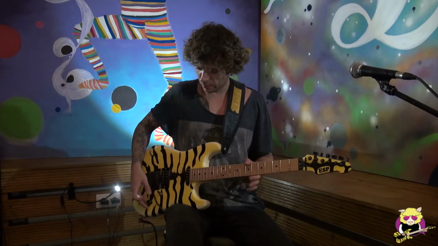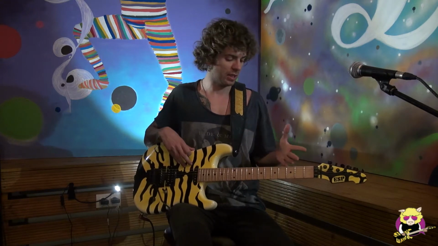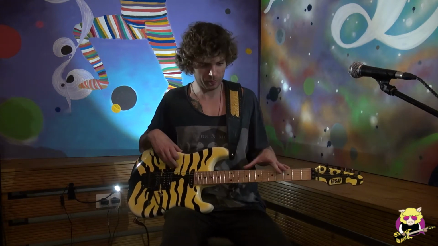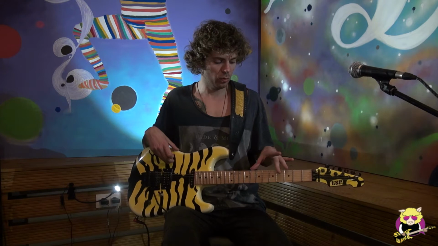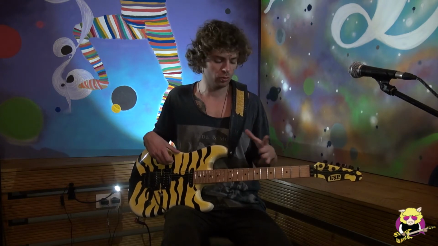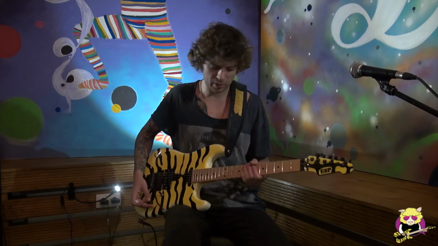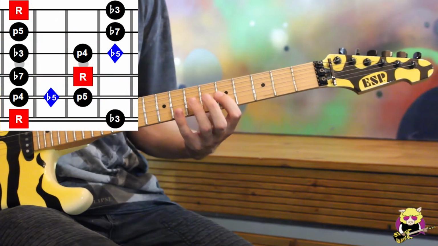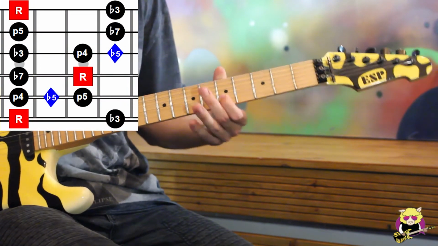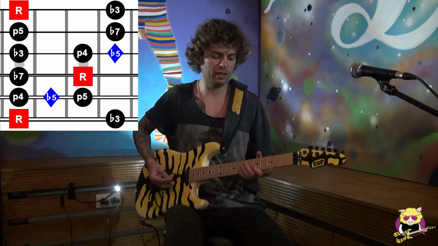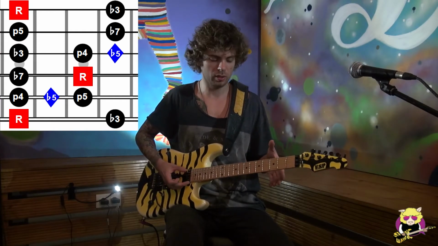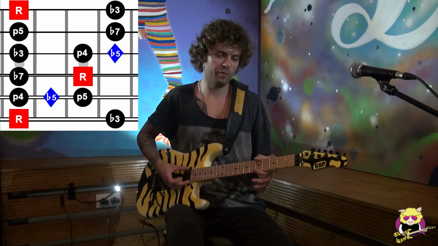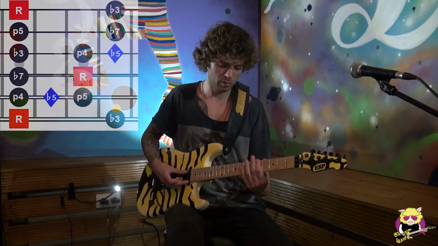If we take a chord or a scale or an arpeggio or whatever, we can always relate to the root. For instance, if we take position 1 of the minor pentatonic, we can see that the root is on the low E string.